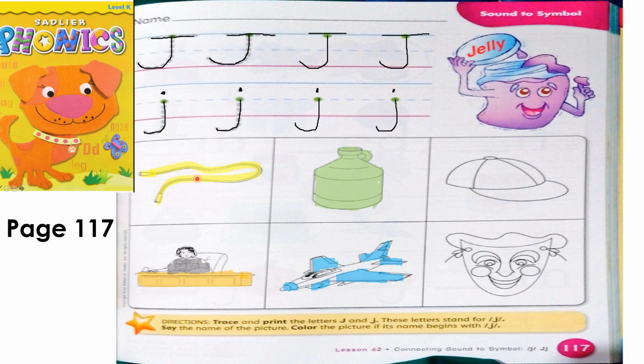In the second part, we're going to say the name of the picture. If the picture name begins with the sound of letter J, we are going to color the picture. Are you ready? For example, jump rope. Jump rope begins with letter J? Yes. Color the jump rope. Jug. Jug begins with letter J? Yes. Color the jug.